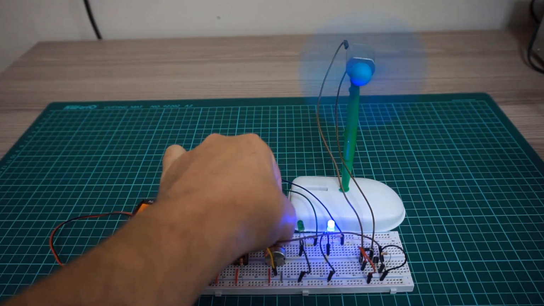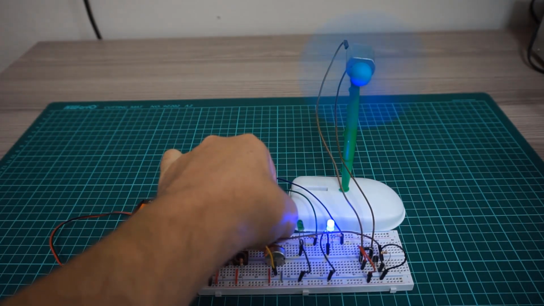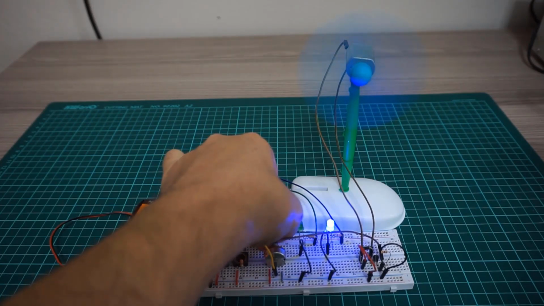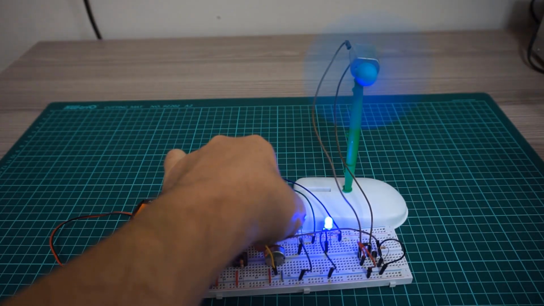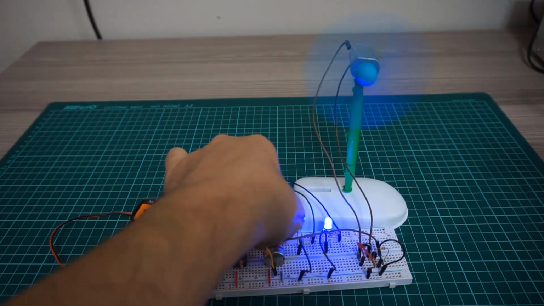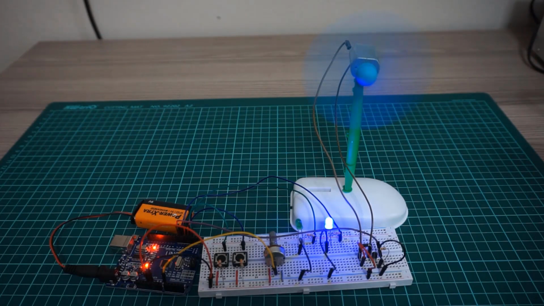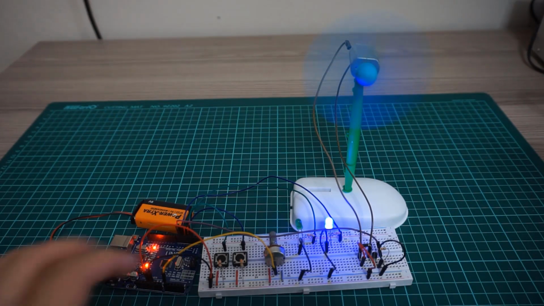When we move the potentiometer to a higher level, you can see the motor's speed increasing. At the same moment, the blue LED glows at its highest intensity. When we turn the potentiometer all the way, the motor's speed and the LED's brightness reach their maximum levels. The potentiometer adjusts the motor's speed when the buttons are not pressed.